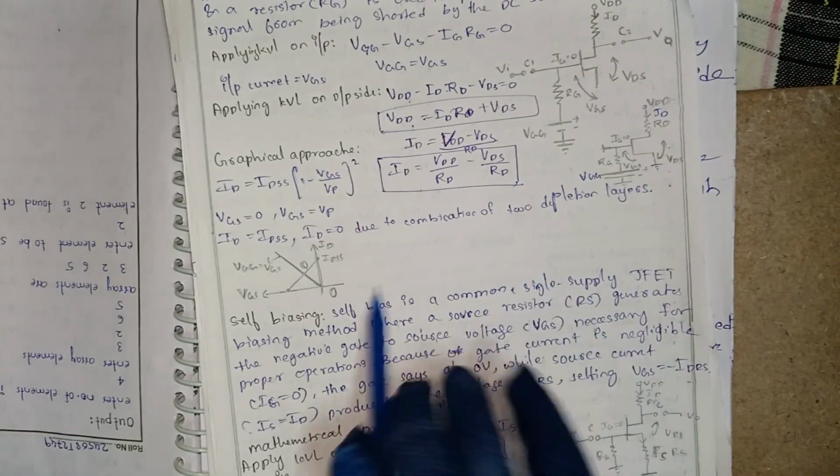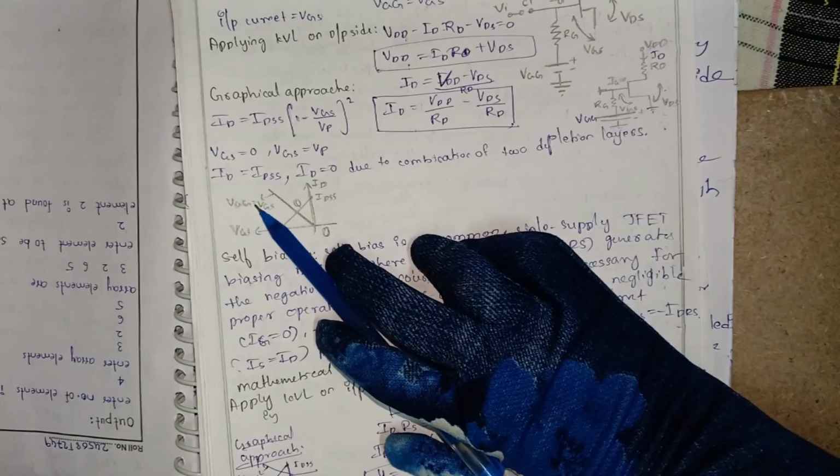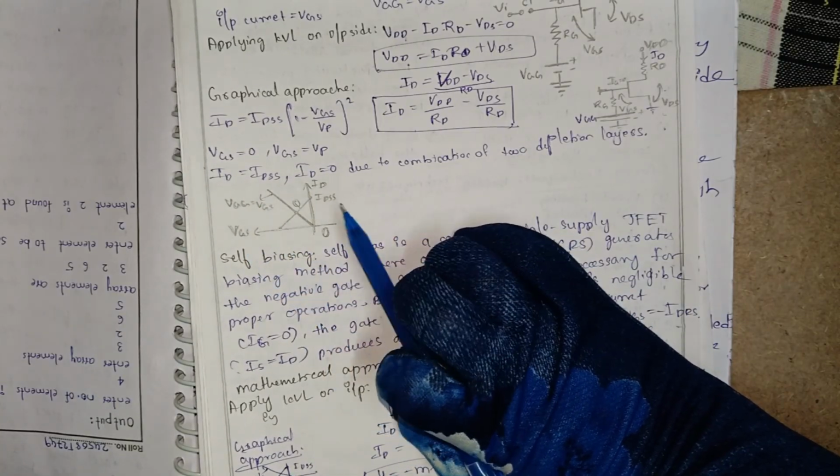At the pinch-off voltage, this will be the graph. ID is increasing linearly with the VGS.